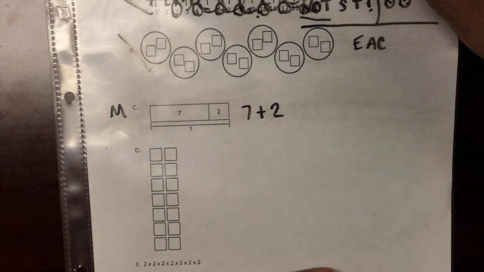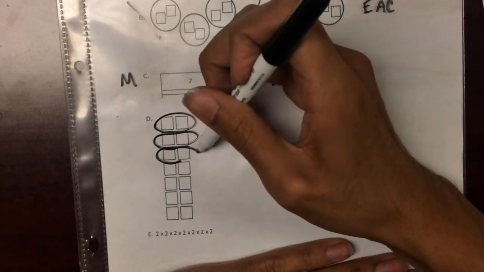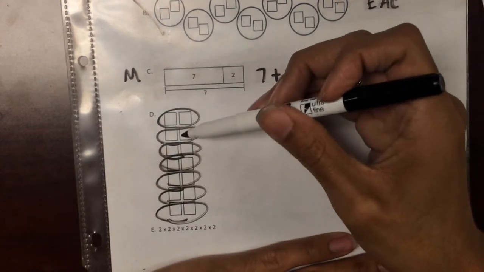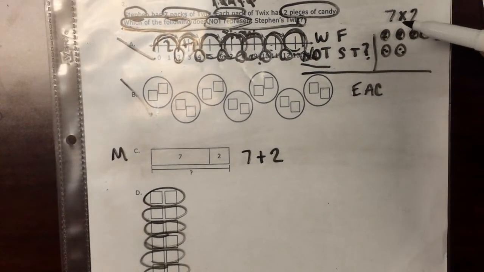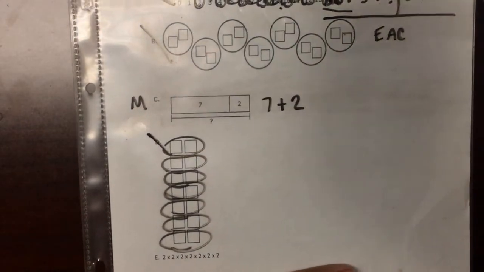And D shows an array. We have 1, 2, 3, 4, 5, 6, 7 groups with 2 in each group. That is 7 groups of 2. Are we looking for 7 groups of 2? No. So that's why D is not the right answer.